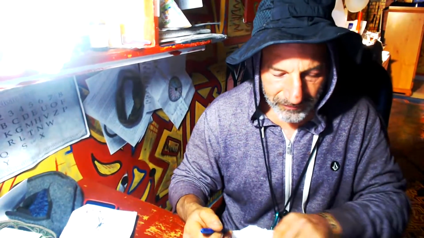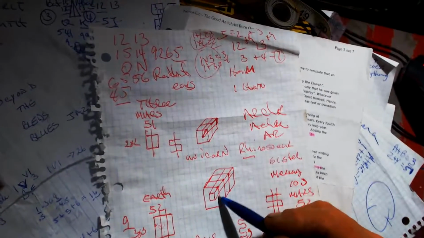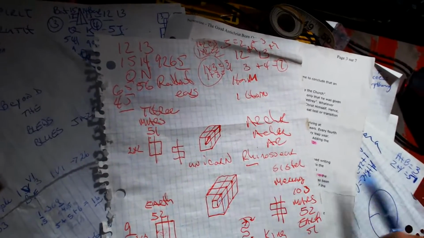I'm going to see if there's anything I can show you or maybe make up as we go, because I want to be throwing out some papers over here. Over here is the number 6.